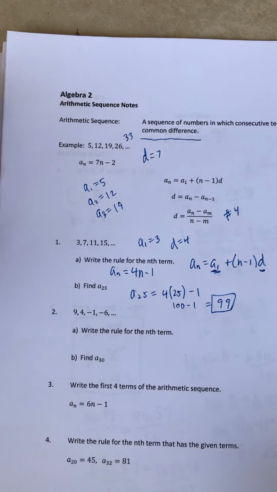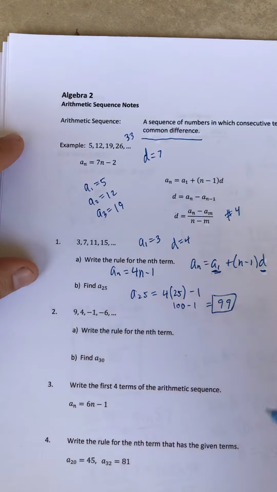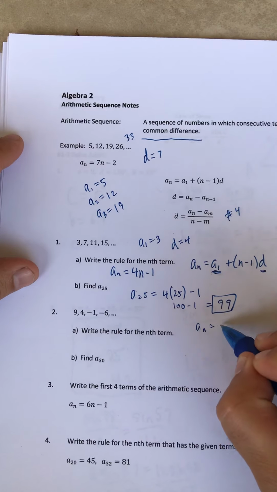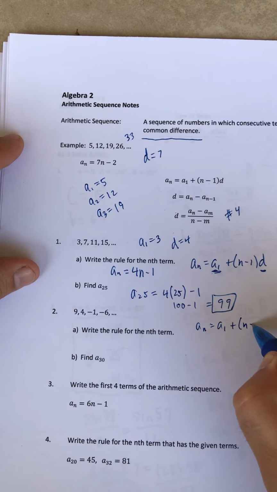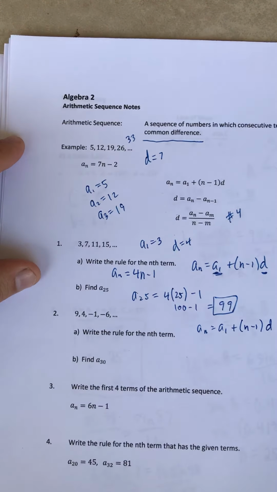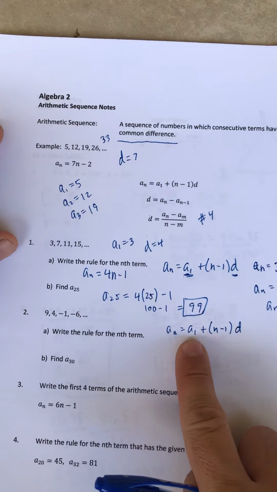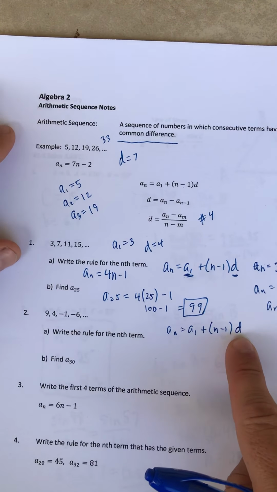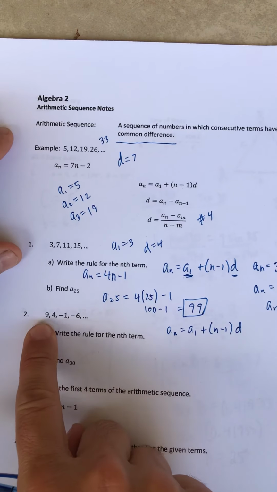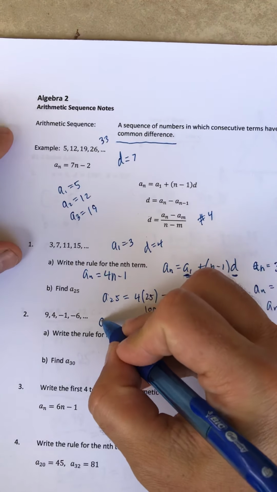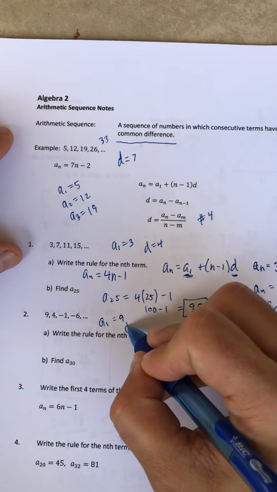All right, let's do the same thing now for number 2. Write the rule. So I'm going to use an equals a1 plus n minus 1 times d. I just have to plug in the first term and the common difference. What's the first term? The first term is right there, 9. So I know that a1 is equal to 9.